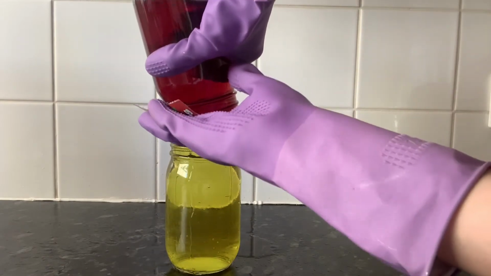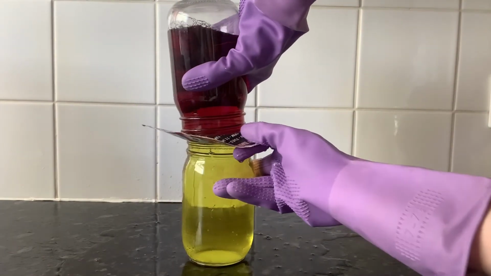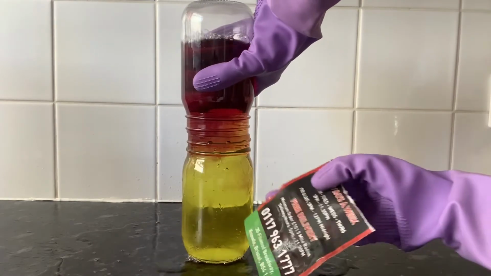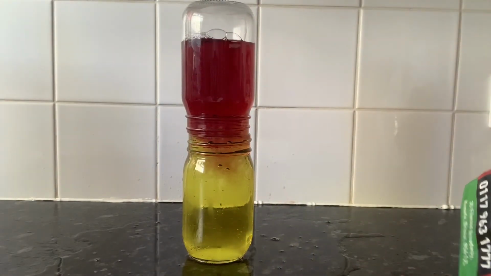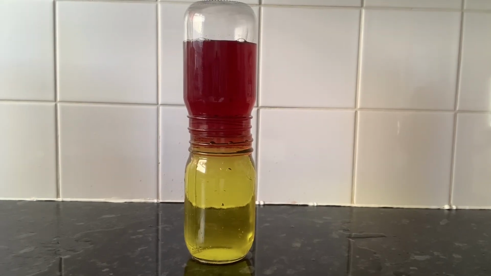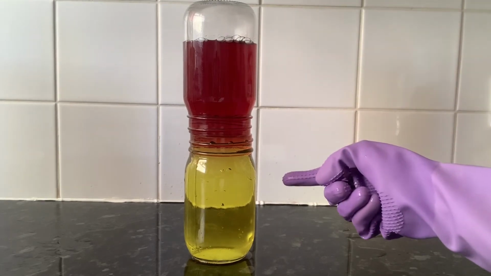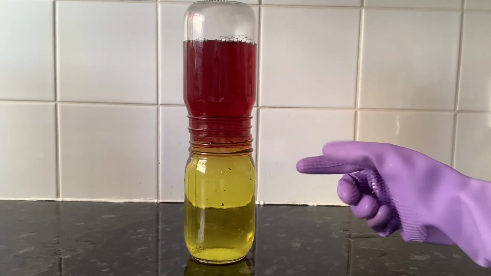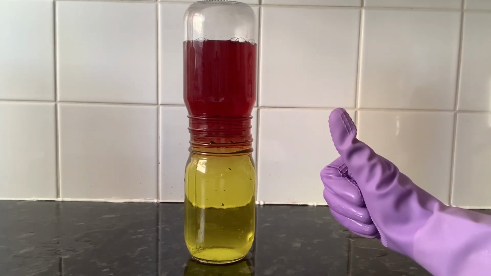What you'll find this time when you remove the card or laminate is that the water doesn't mix. The hot water is less dense than the cold water, so it floats on top. So because the red water has been heated, its particles are more excited and the space between them has expanded, meaning that the water's density has decreased. This allows it to float on top of the green water.